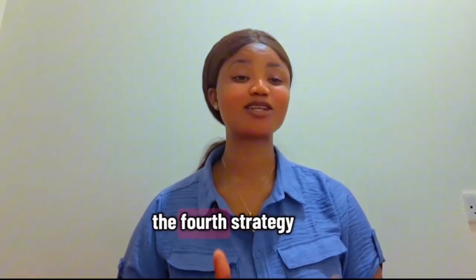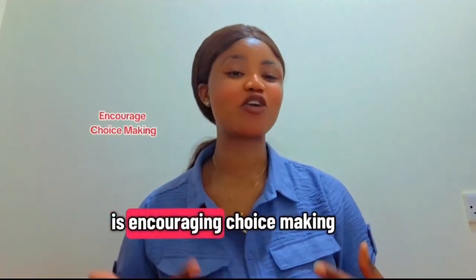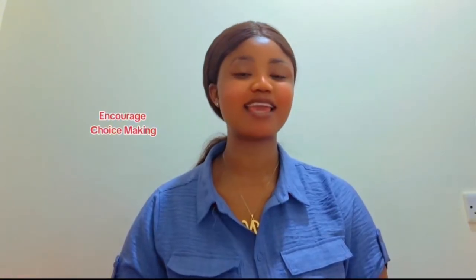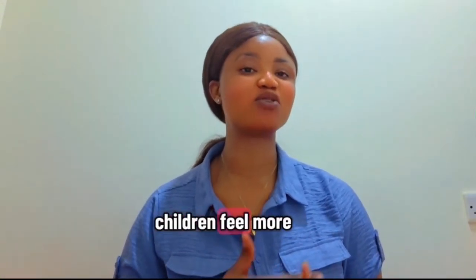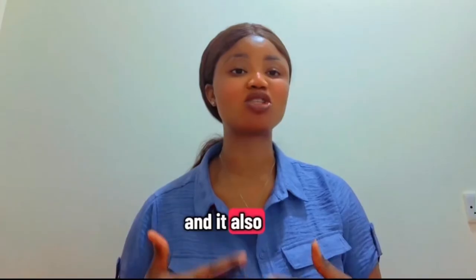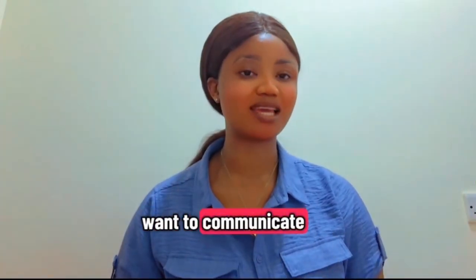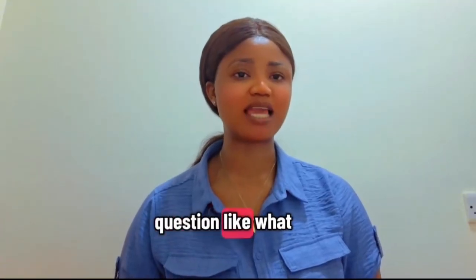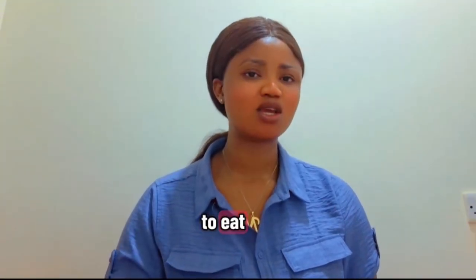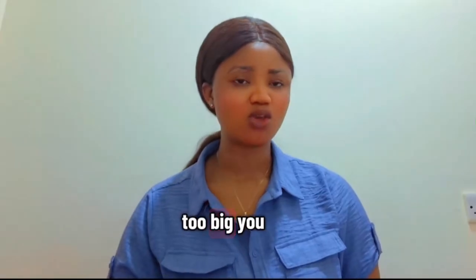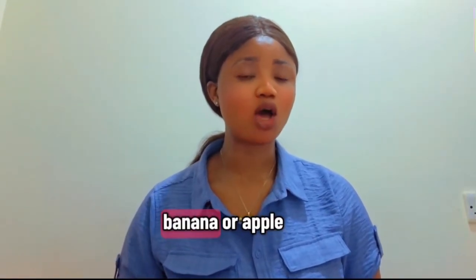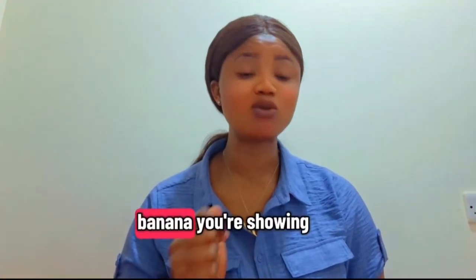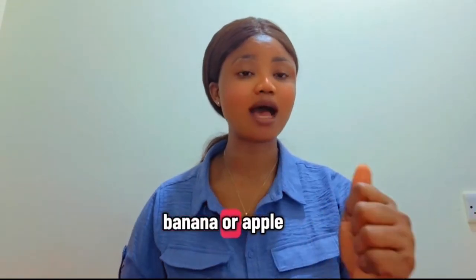Don't rush them. The fourth strategy is encouraging choice making. Giving options helps children feel more in control, and it also motivates them to want to communicate. Instead of asking an open-ended question like, "What do you want to eat?" which can be too big, you can show them two options. Do you want banana or apple? Banana, you are showing them the banana and apple. Do you want banana or apple?